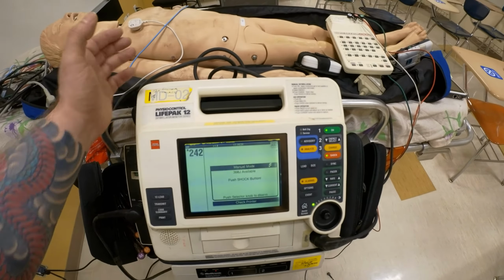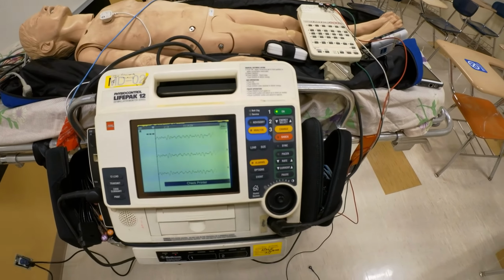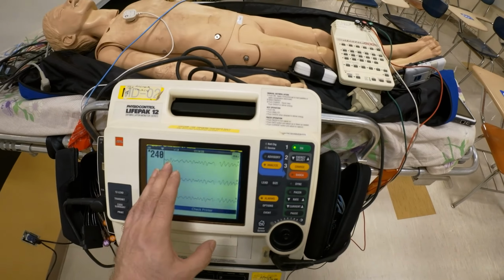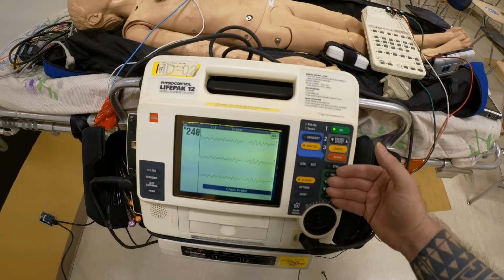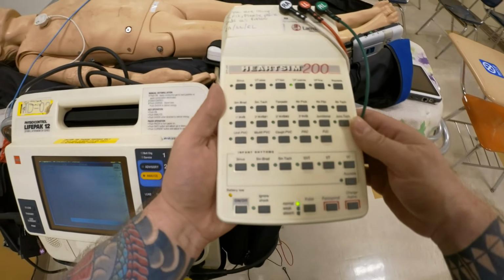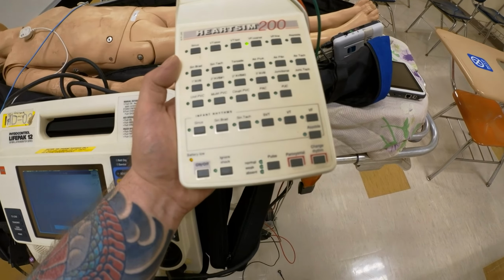So now that I have connected this to my mannequin, I'm now able to deliver all the electrical therapy. We don't want the students to verbalize this. It is very important that they learn the controls. This is why we practice doing this. Here you will see all the rhythms and all the therapies that they can perform.